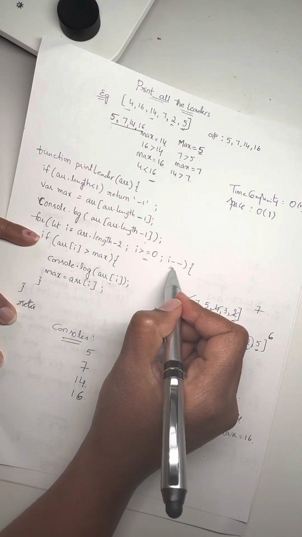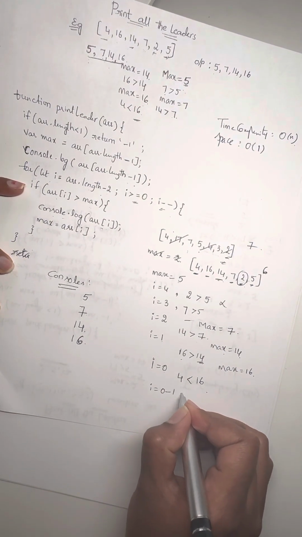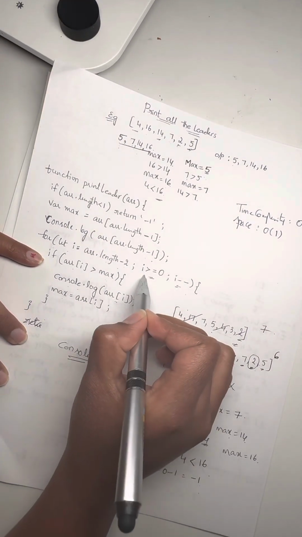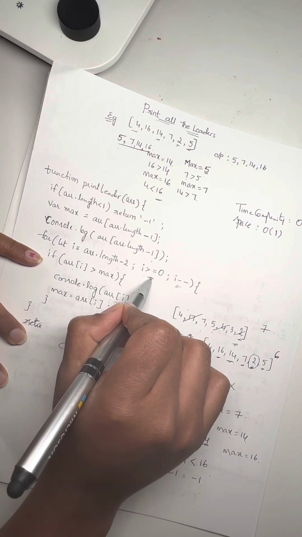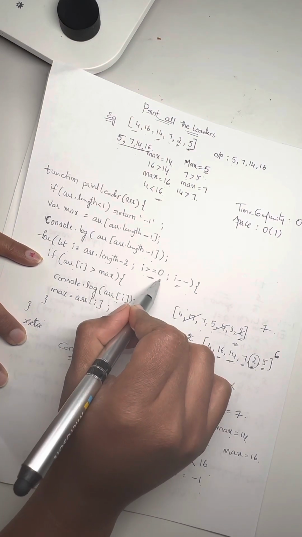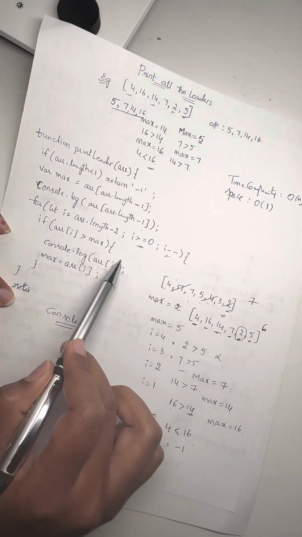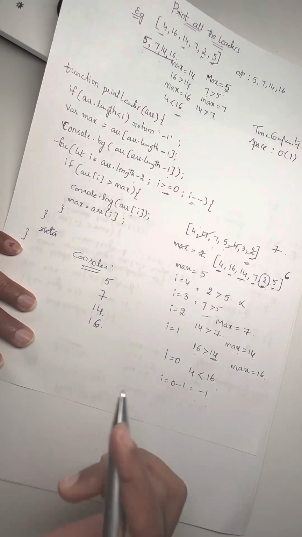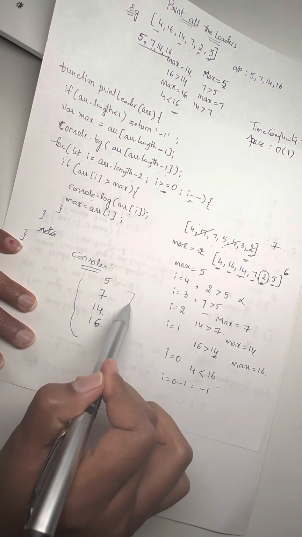Then i is decremented. So i becomes -1 and it does not match the condition. i should be greater than or equals to 0, but now the i is -1, so the for loop is terminated, and now we have all the leaders in the console.